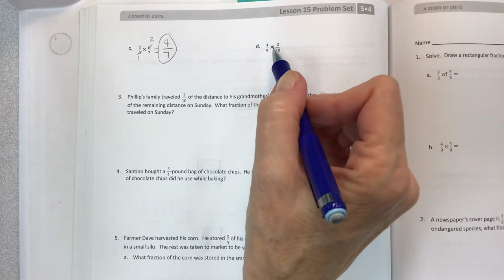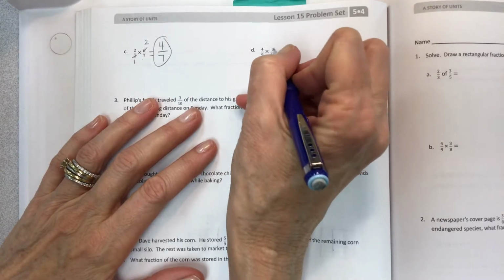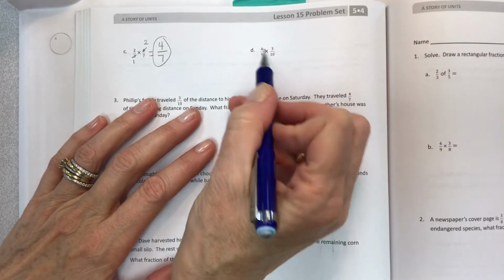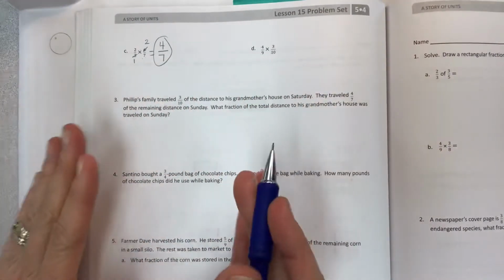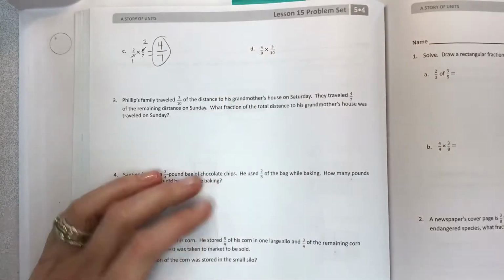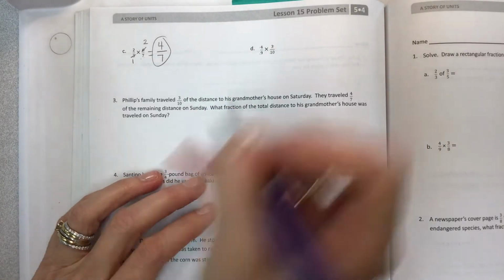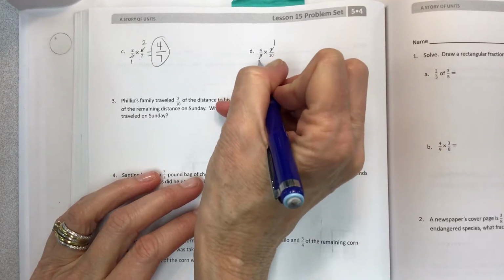Now on this one, we have a double whammy. So I've got 3 and 9, which are compatible, and 4 and 10, which are both even. So you want to simplify before you multiply. Okay, 3 and 9 are both divisible by 3. So divide 3 by 3 to get 1 and 9 by 3 to get 3.